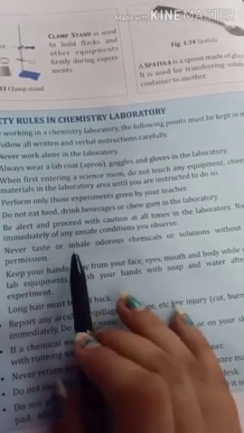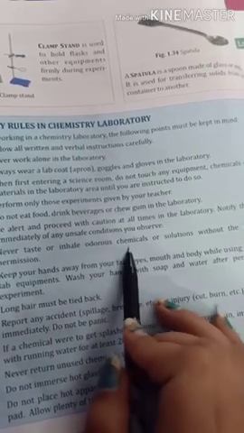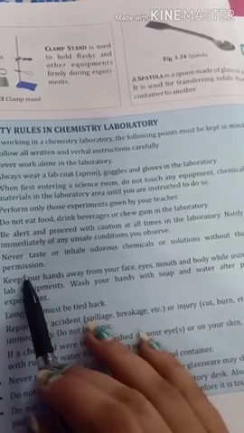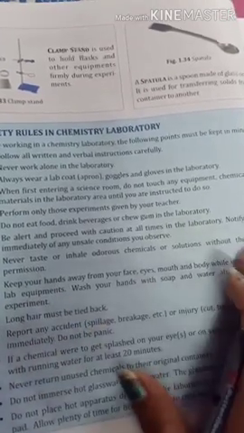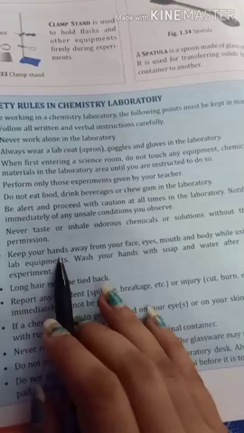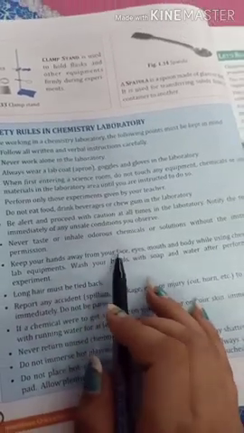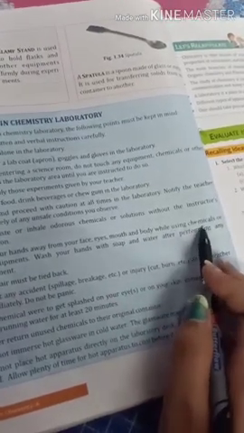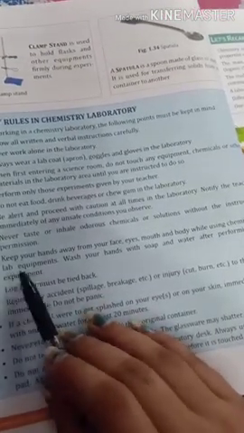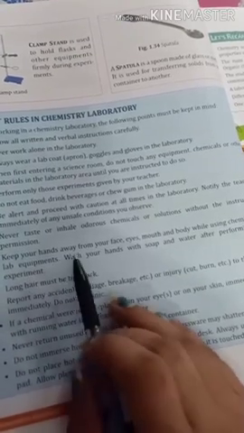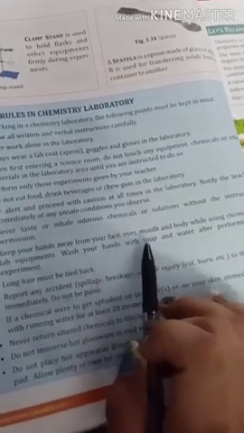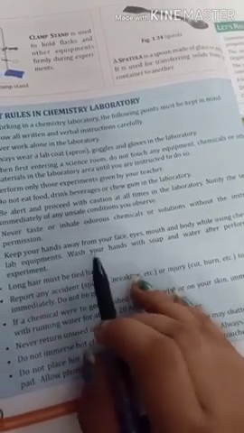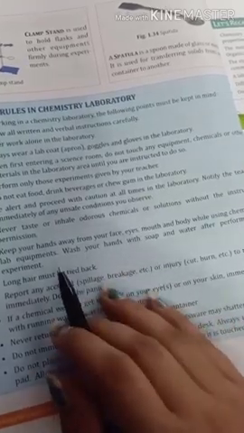Never taste or inhale odorous chemicals or solutions without the permission or instruction of your teacher. Keep your hands away from your eyes, face, mouth and body while using chemicals or while using lab equipment. Wash your hands with soap and water after performing an experiment. So wash your hands after doing experiments.